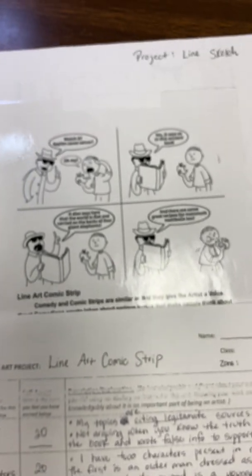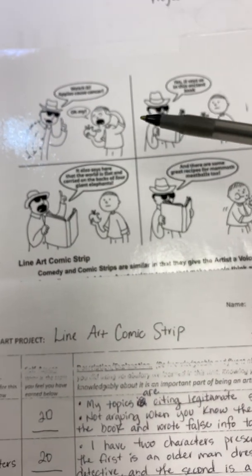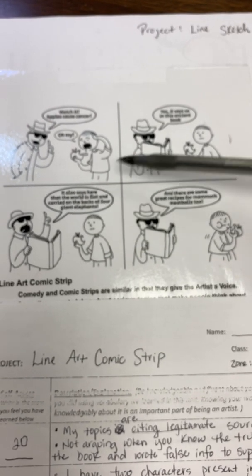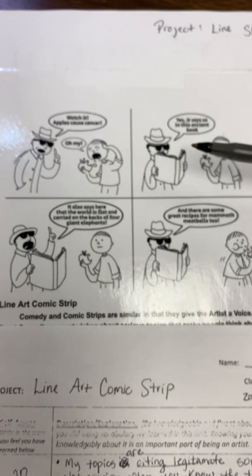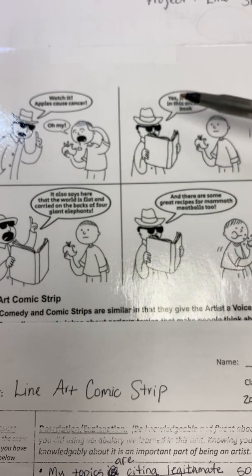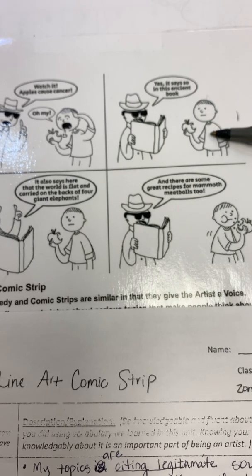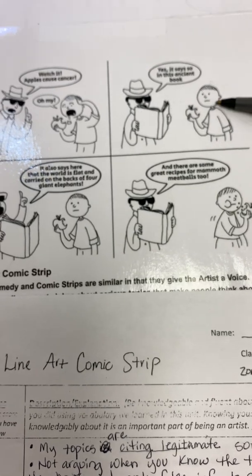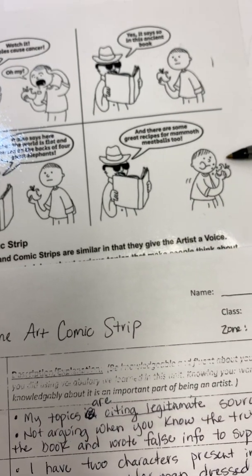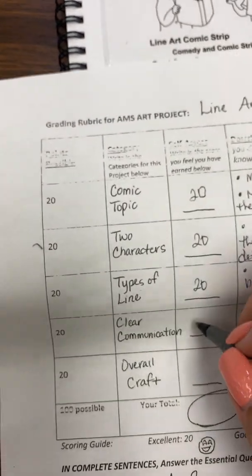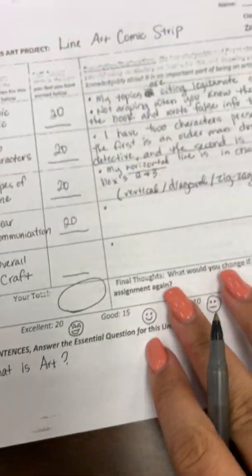All right. Clear communication. Do you clearly communicate your point within your comic? Okay, so the point you're making, you could go with having legitimate sources or making sure that it's not fake news, right? That you have a factual source that's relevant, or you could go with the theme that don't argue, right? When you know the truth, what's the point in arguing with someone? It's just best to walk away. So clear communication, yes. And then you're going to explain visually and written how you supported that.